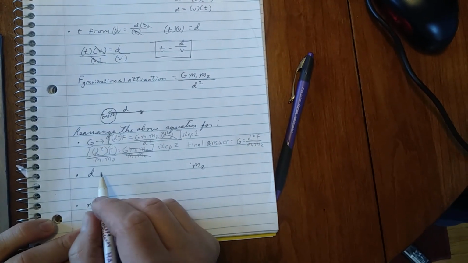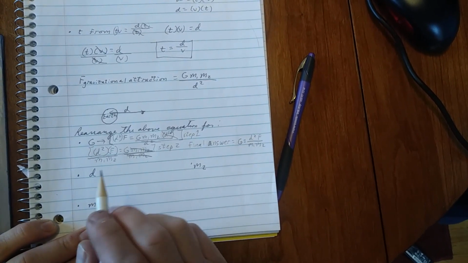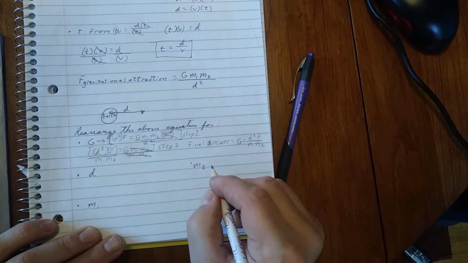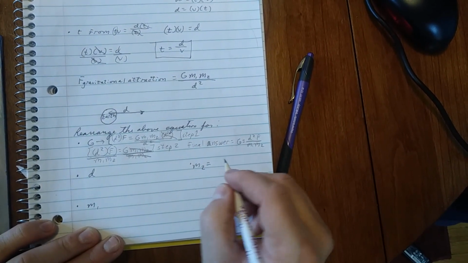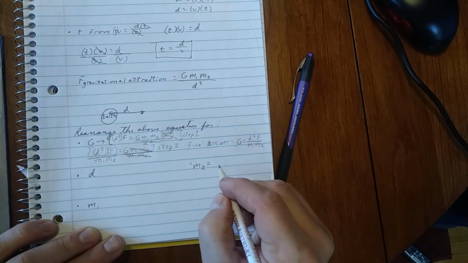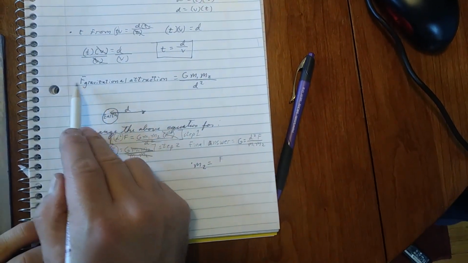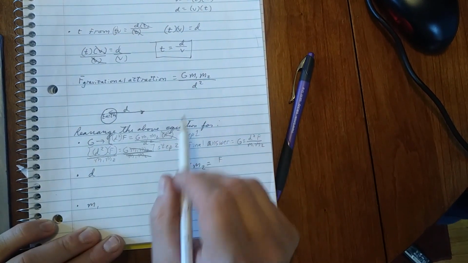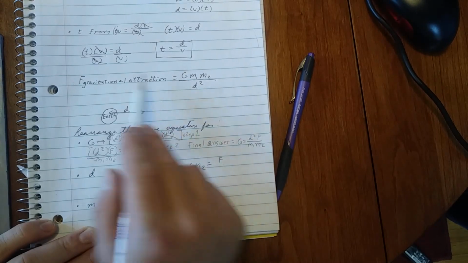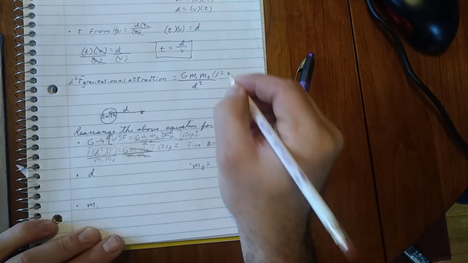Now let's solve for d. d is a little bit more complicated. As a matter of fact, because it's more complicated, I'm going to come back to it, and let's do m2 and m1. So m2 is going to equal, going back to our original equation up here, I'm going to multiply both sides of this equation by d squared.